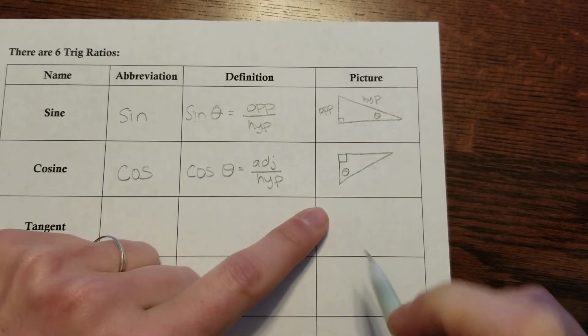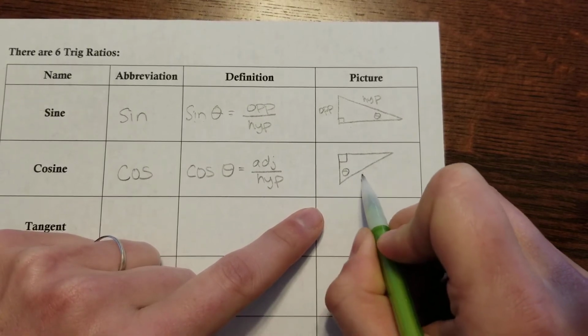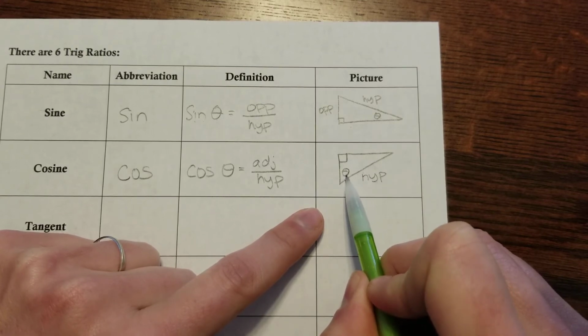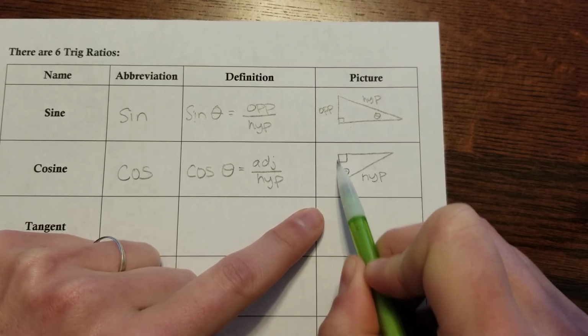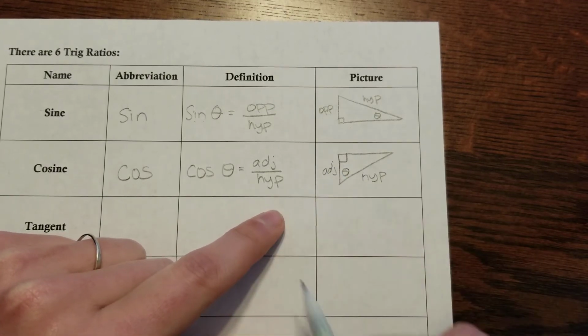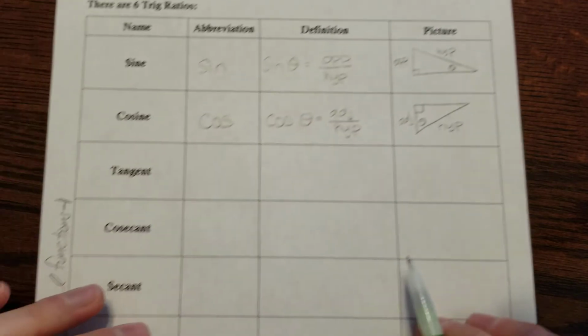So if we're looking in this picture right here, hopefully the hypotenuse is really easy to identify. It's the one that's across from the 90, and then the adjacent side is the side that's next to it. So in this case, that will be the vertical side right here. So that would be adjacent over hypotenuse. So no matter where your angle measurement is, it's adjacent over hypotenuse.